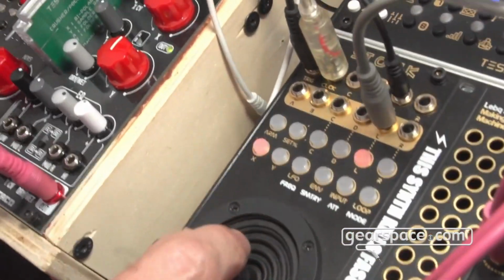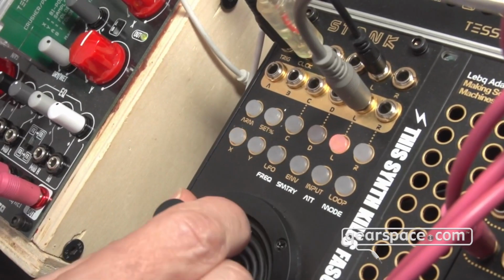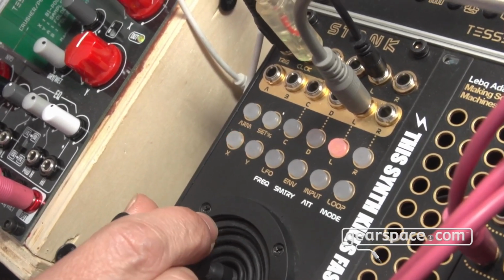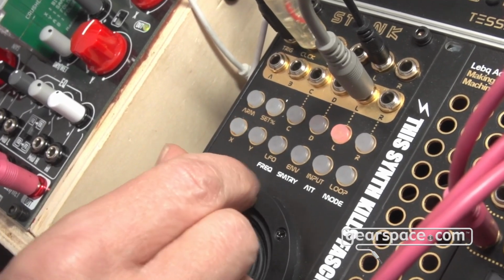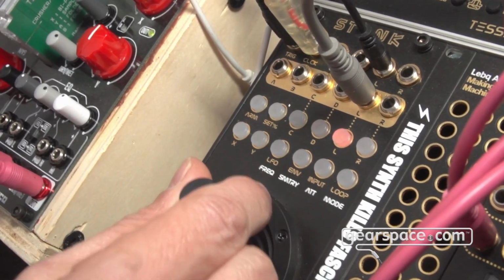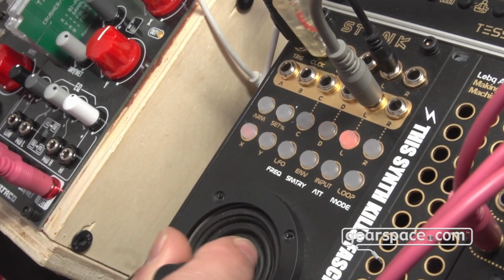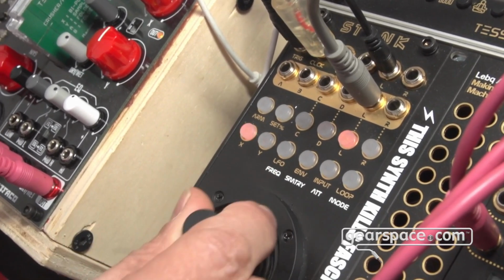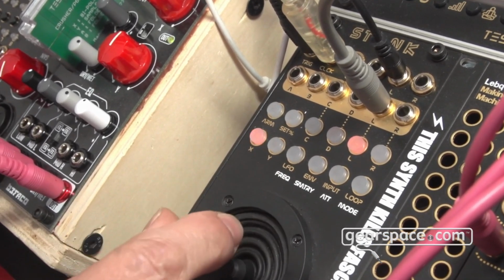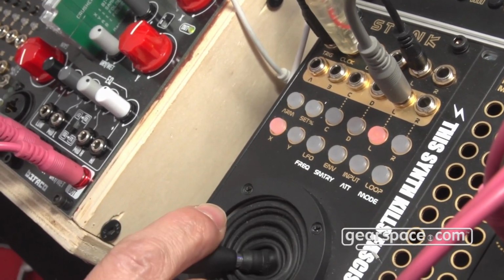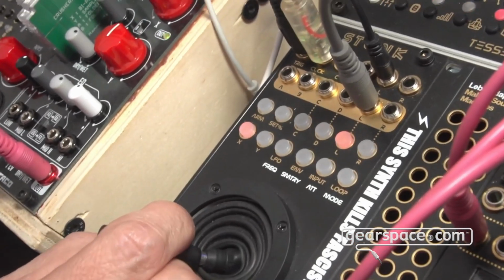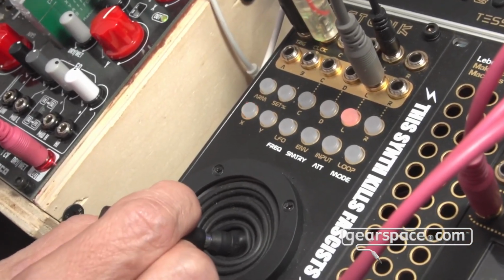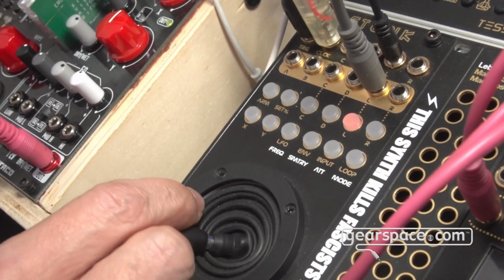If I press the X, I will have a filter where I can control the cutoff of the filter, also the resonance. I can also decide to control any other parameter instead of the resonance, like the mix between high pass and low pass, whatever.